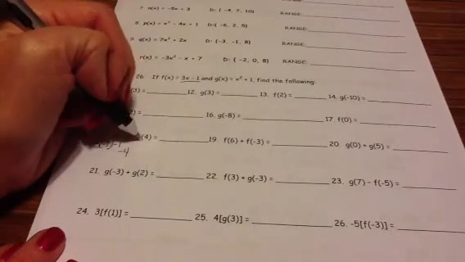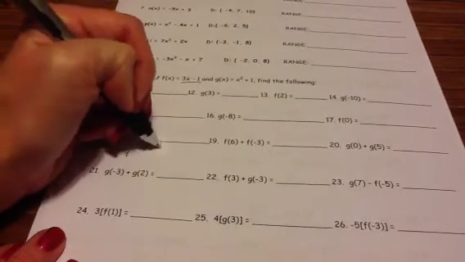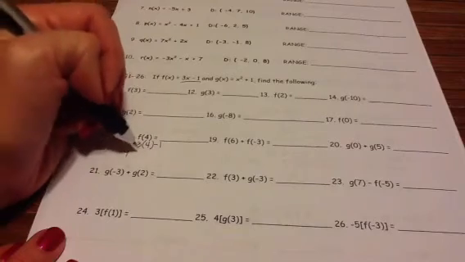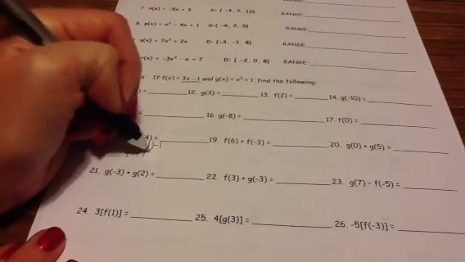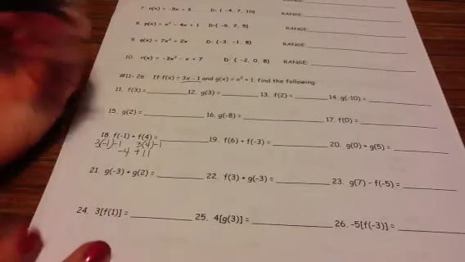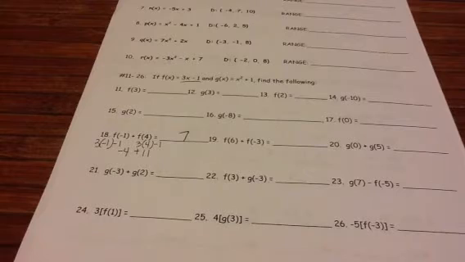And then I'm also going to plug in 4. 3 times 4 is 12, minus 1 is 11. So I have negative 4 plus 11, or 11 minus 4, which is 7. Looks pretty complex, but it's actually really easy.